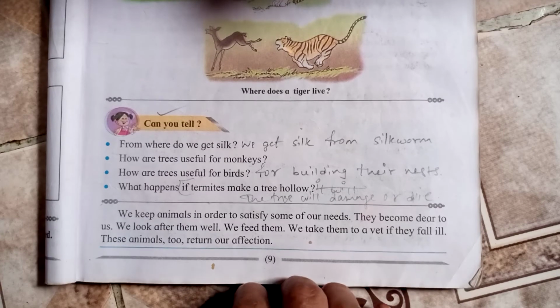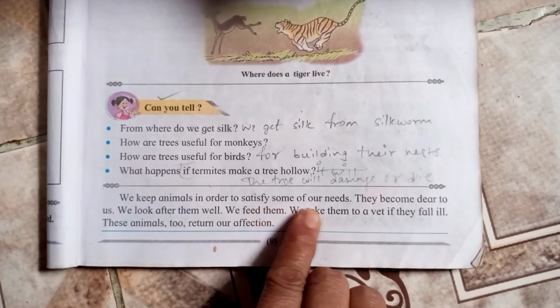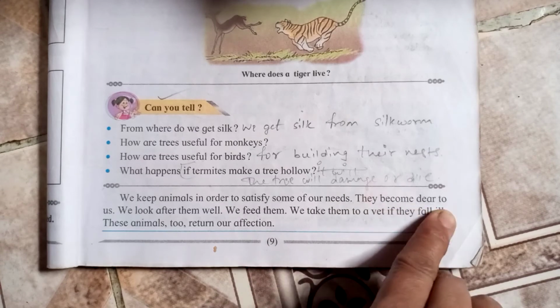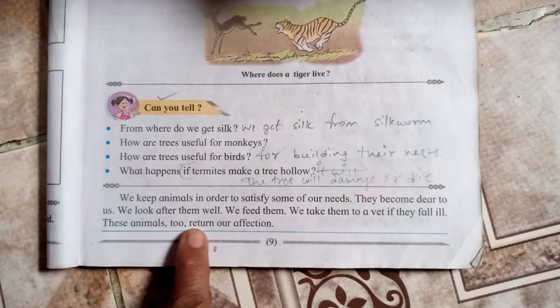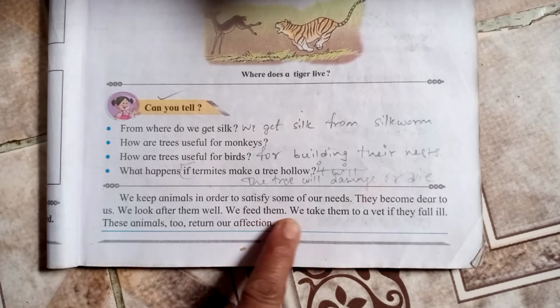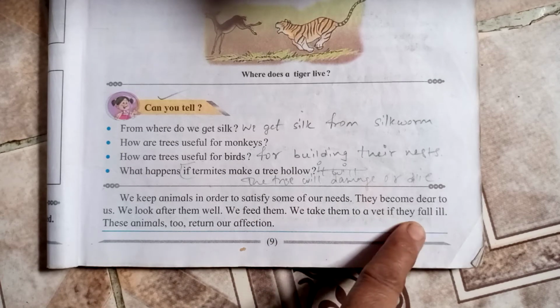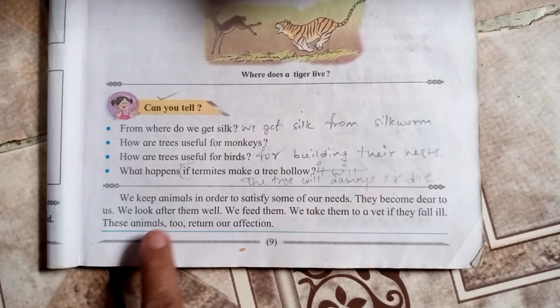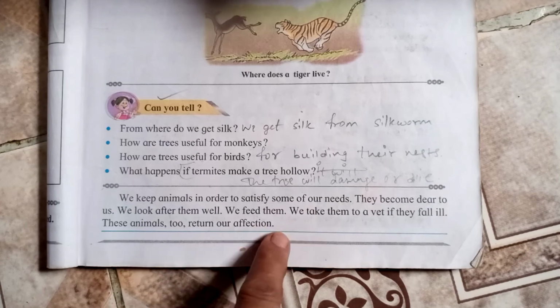Okay children, now next, we keep animals in order to satisfy some of our needs. They become dear to us. We look after them well. We feed them. We take them to a vet if they fall ill. These animals return our affection.